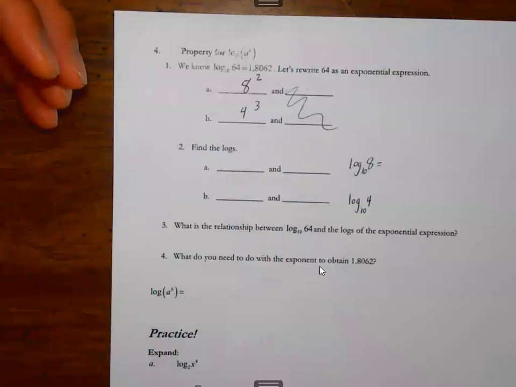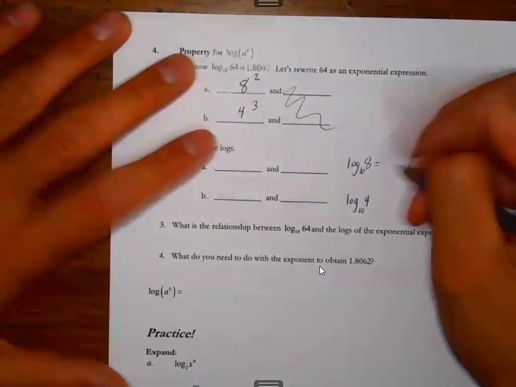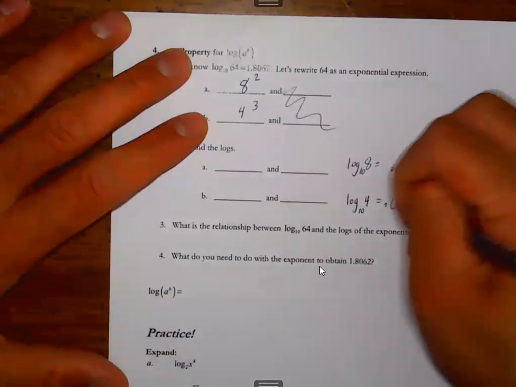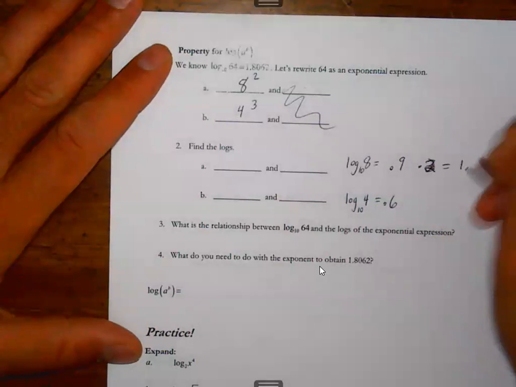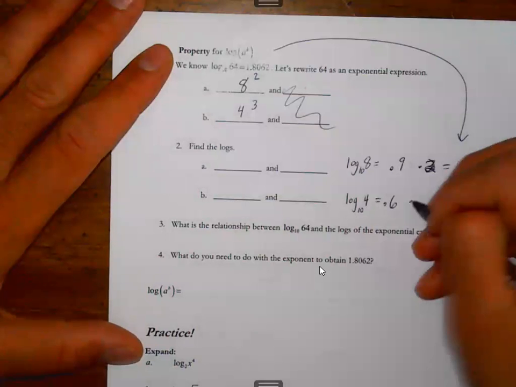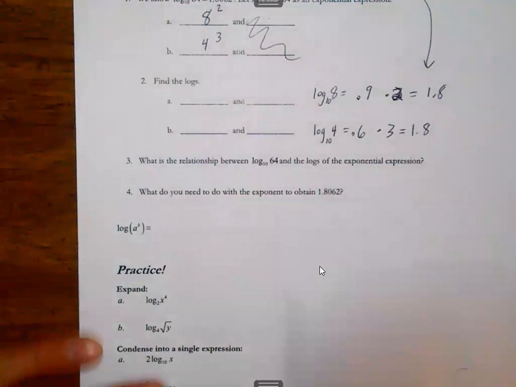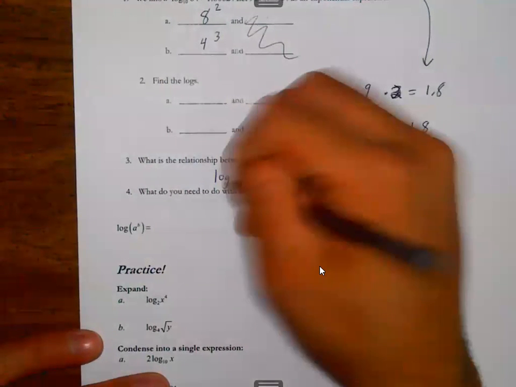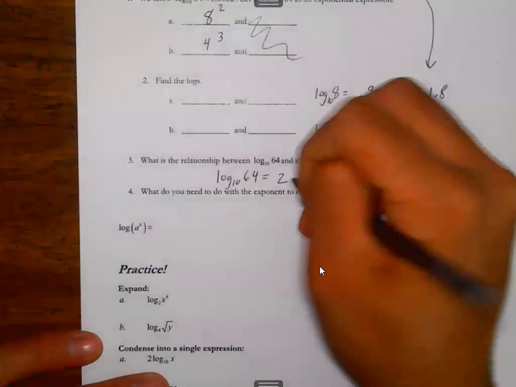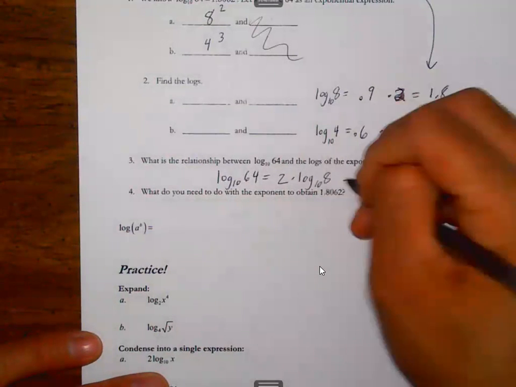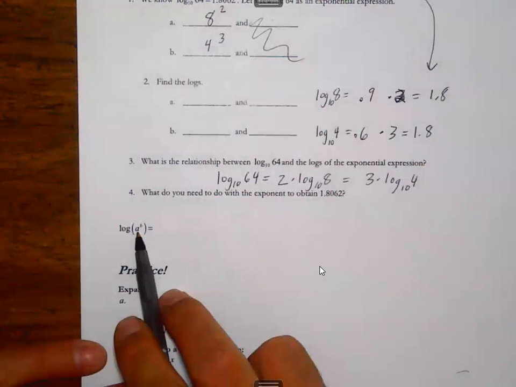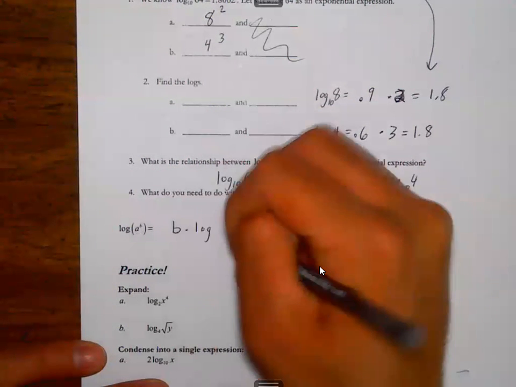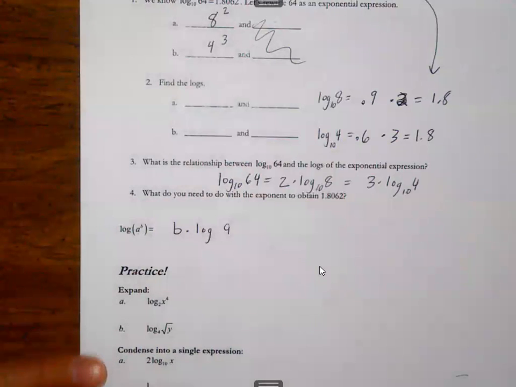So we'll jump right to this part here. So this came out to be 0.9. This came out to be 0.6. And then times 2 gave us 1.8, which is what we were looking for. And this times 3 gave us 1.8. So the log of 64 base 10 was equal to 2 times the log of 8 base 10, and that was equal to 3 times the log of 4 base 10. So this here would equal b times the log of a. So if you have an exponent, you can just bring that right out in front.